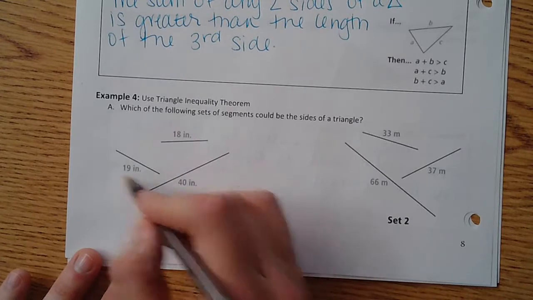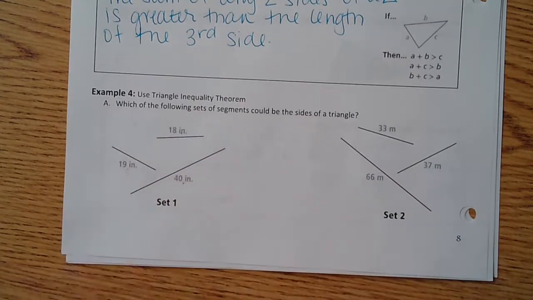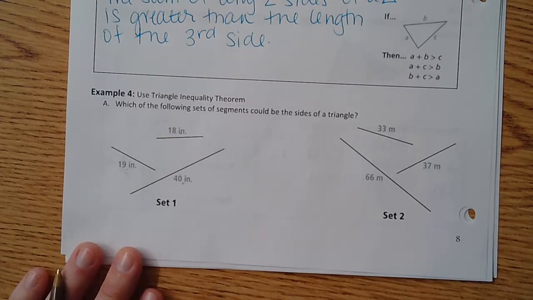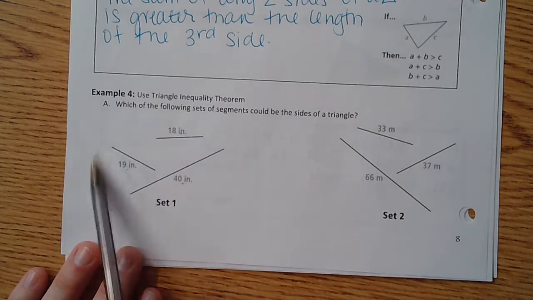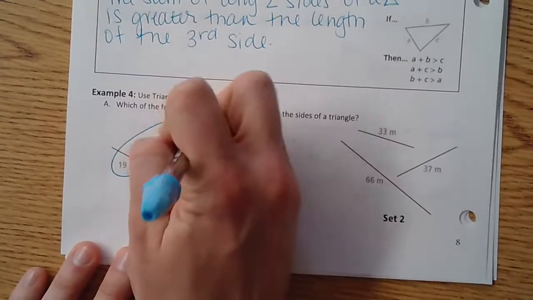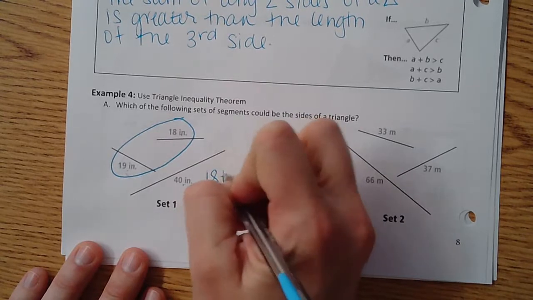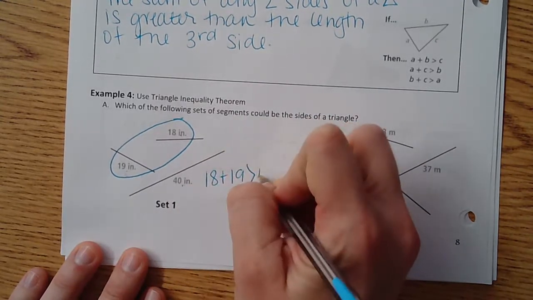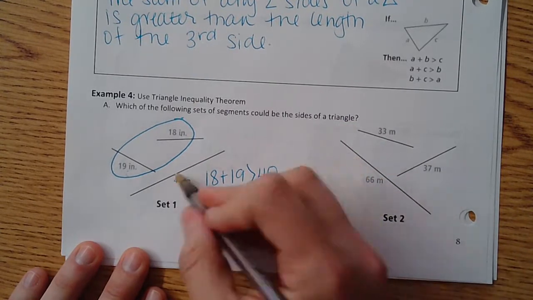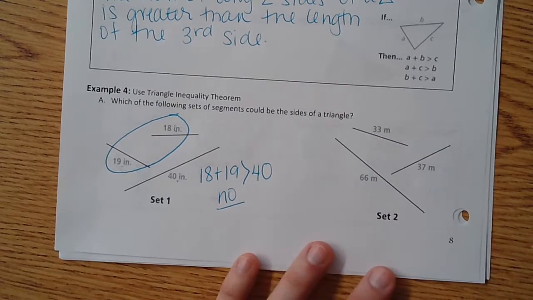Now there's a trick to this. I need to be able to add any two of these sides, and they have to be bigger than the third. So 40 plus 19 has to be bigger than 18. Check. 40 plus 18 has to be bigger than 19. Now the way to get around doing this 3 times is to add the 2 smallest ones and make sure that it's bigger than the third. So is 18 plus 19 greater than 40? Well, no, it's not. So do these make up a triangle? The answer is no.